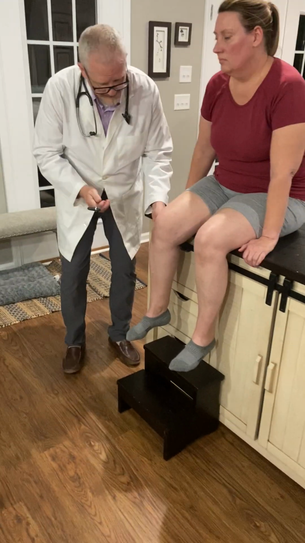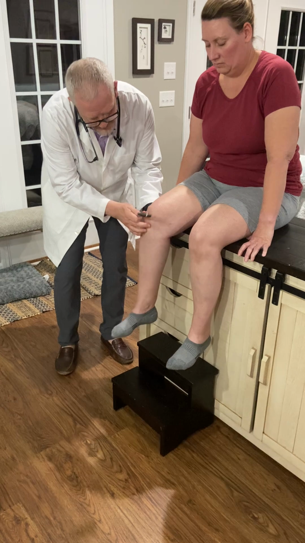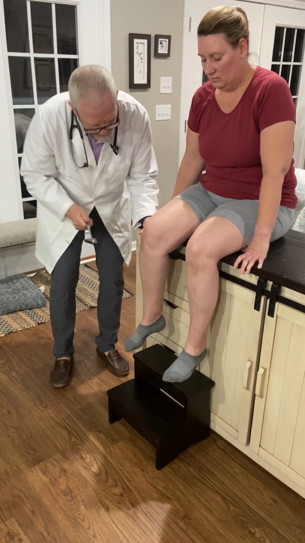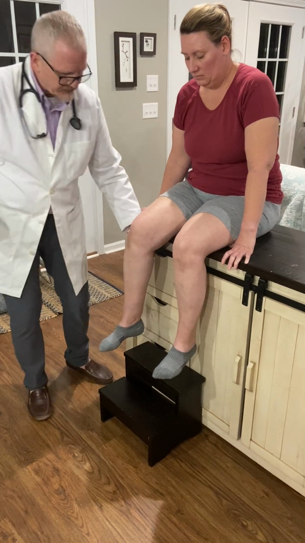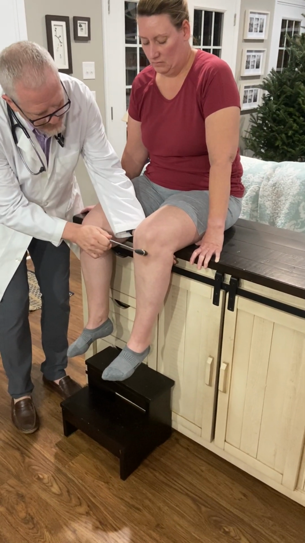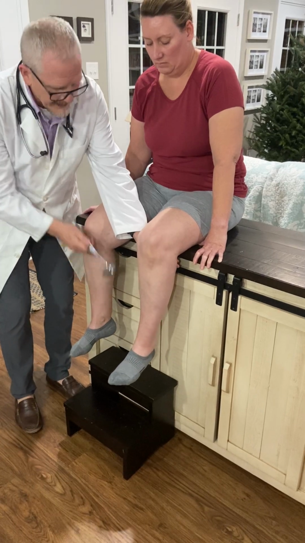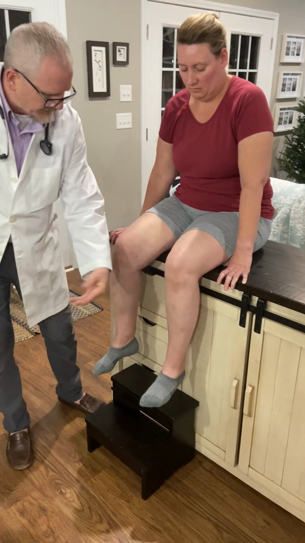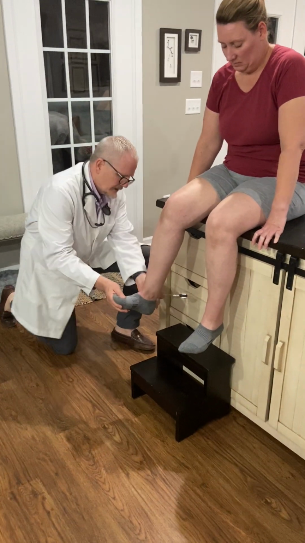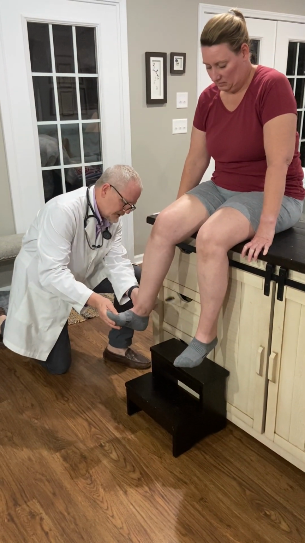Now we're going down to the patella. Okay, we had contraction and extension of the leg. Same way, we had a contraction of the quadricep, extension of the leg. Now we're going to the Achilles, and we're going to dorsiflex the foot here.